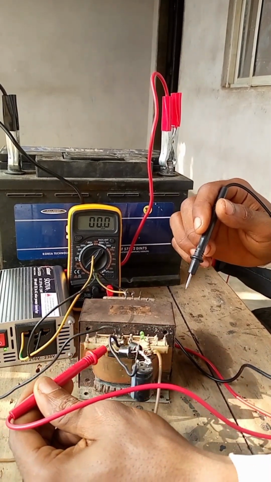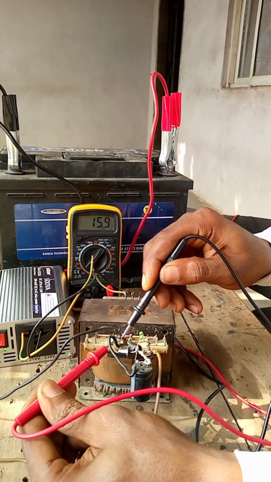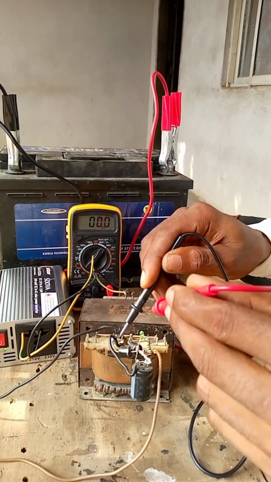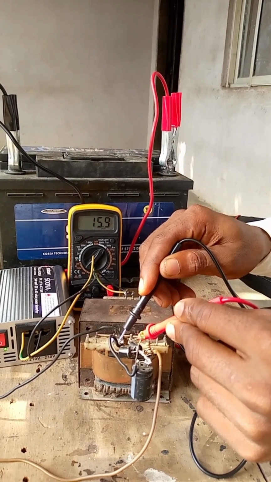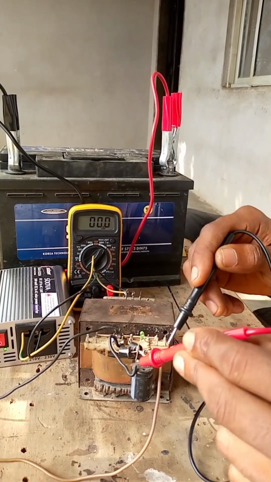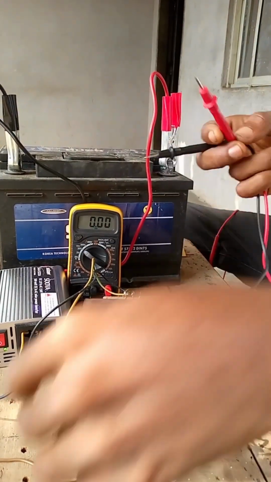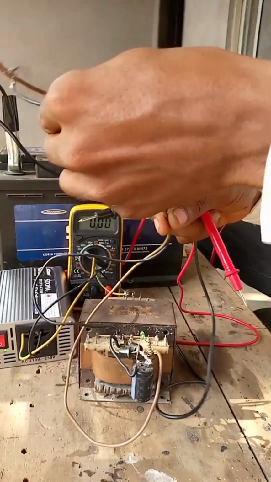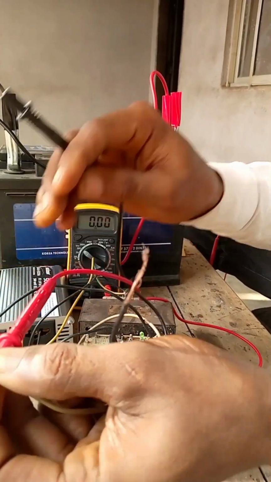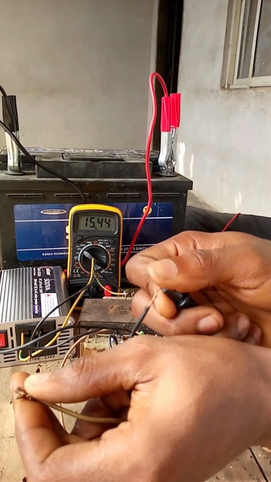Now we are going to put this positive probe to the positive and the negative. You can see we have about 15 voltage, 15 in each terminal, and that is the AC. Then we converted the AC to DC using this capacitor and diode. So this is how it's being derived. You can see I can touch it, nothing happens because it has been converted from AC to DC. So this is it. It's turned 19 voltage.